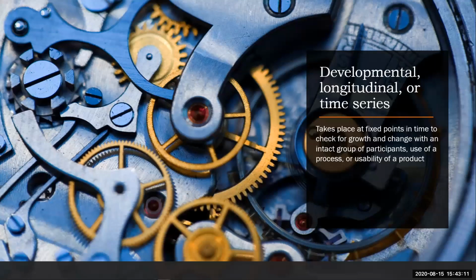Next type is developmental or time series, but most people in our field will call it longitudinal studies. You're going to do kind of the same data collection over multiple times over an extended period of time to see if growth or change continues to occur. So just because you found that students learned over the course of the last 2 weeks with your educational game doesn't mean they retained anything 2 weeks from now or 2 months from now or 6 months from now.